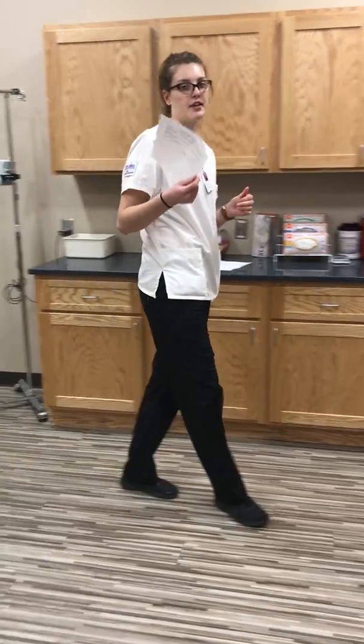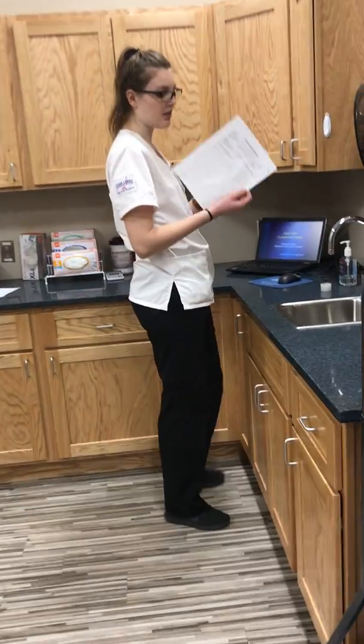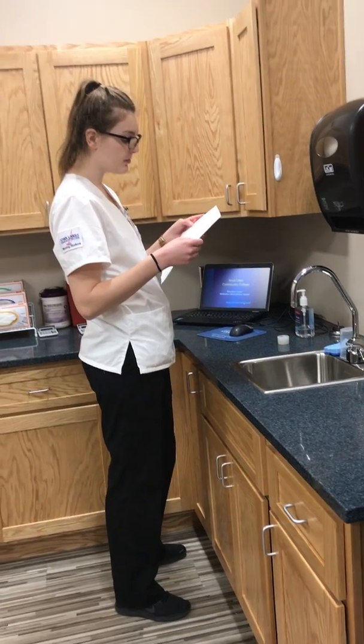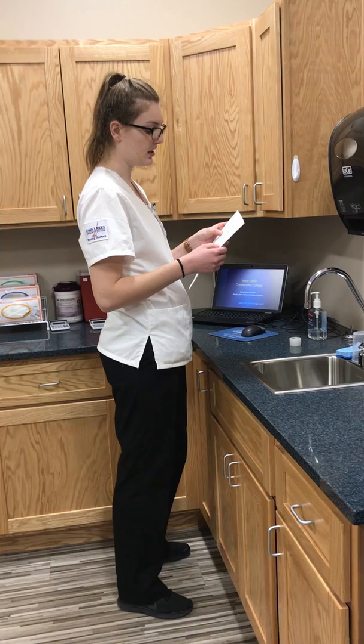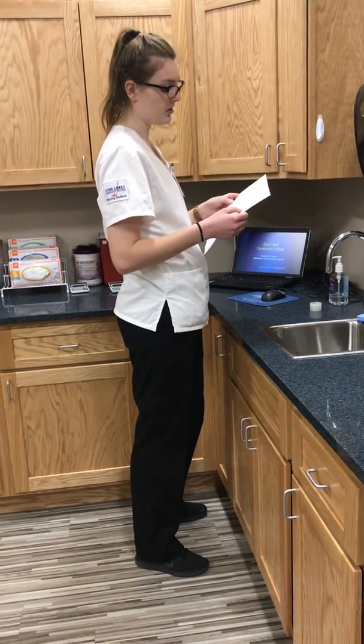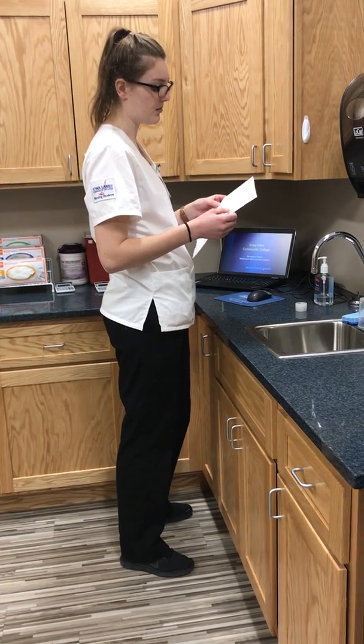So today I'm going to demonstrate how to do an ID injection. The first thing I'm going to do is look at my orders. And it does tell me that I need to administer a PPD test, a purified protein derivative. So this will test to see if he's been exposed to TB.